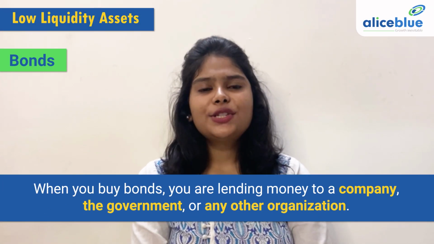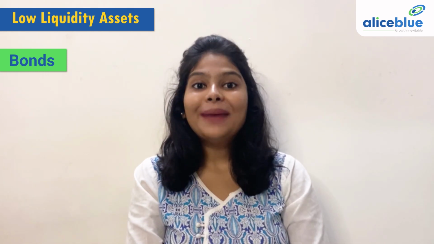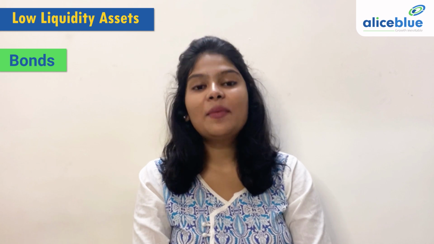Second is bonds. When you buy bonds, you are lending money to a company, the government, or any other organization. Many investors purchase bonds and hold them until they mature. This means that the bonds are relatively less liquid than stocks but provide investors with returns at regular intervals.